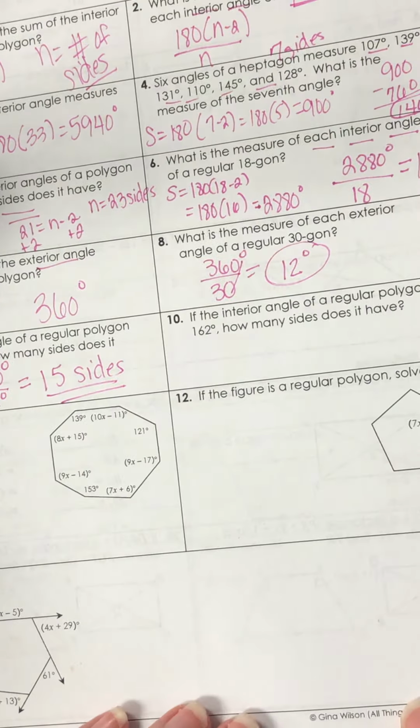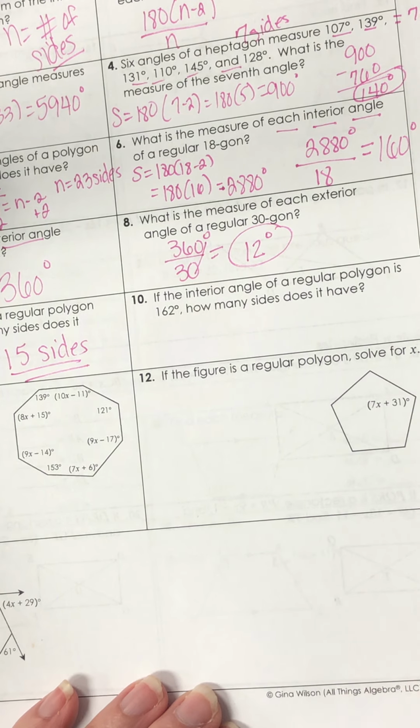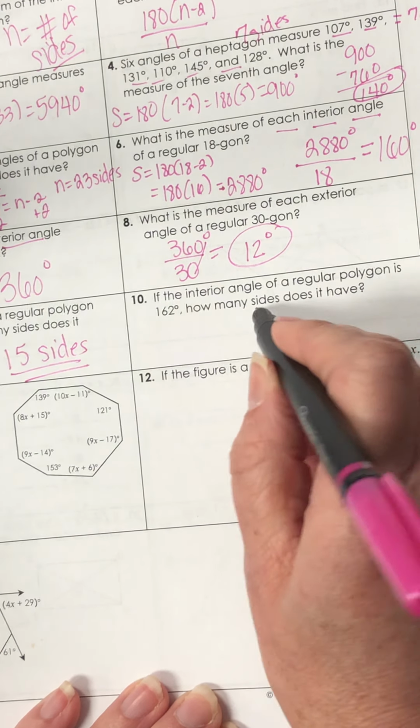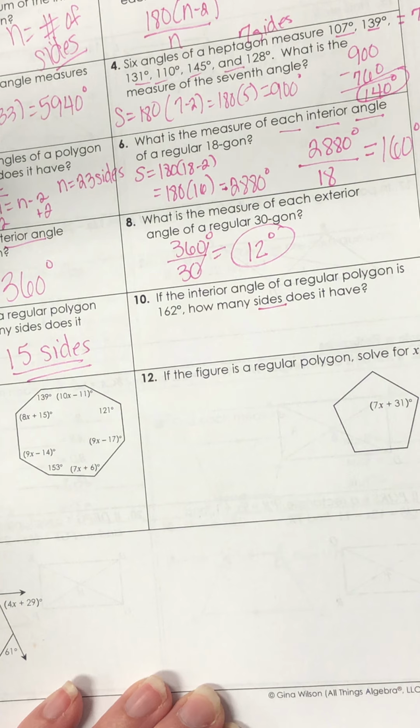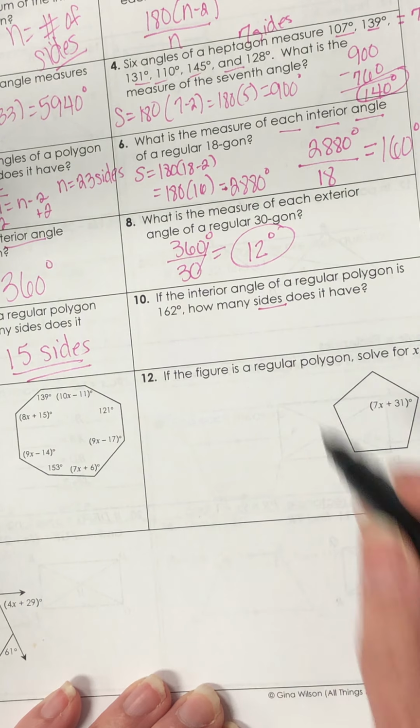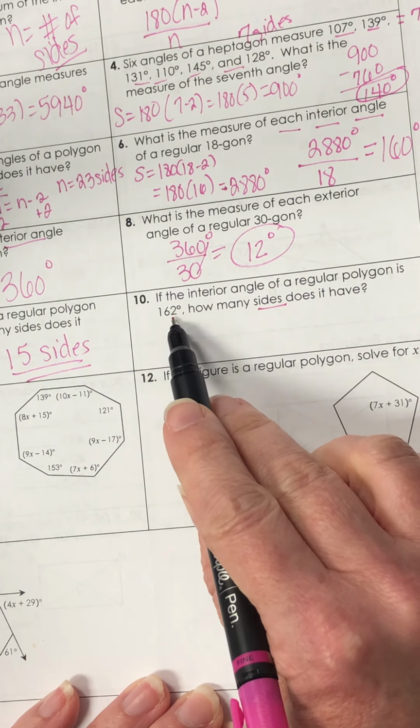Number 10, if the interior angle of a regular polygon is 162 degrees, how many sides does it have? Well, if we had the sum of the interior, we could just divide and we'd figure it out. But we just have one interior angle.